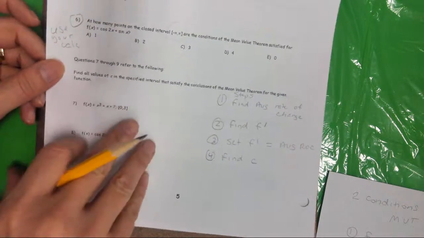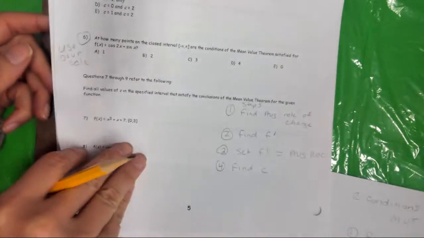Don't forget, this is due Monday. It is being collected and graded.